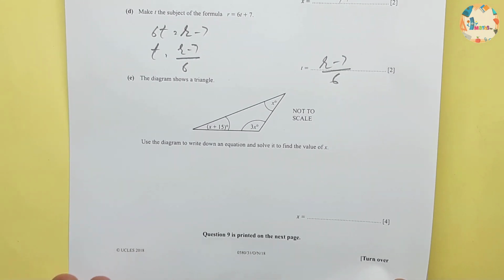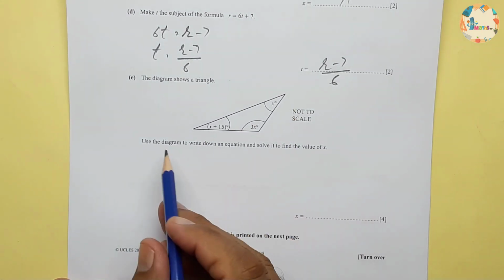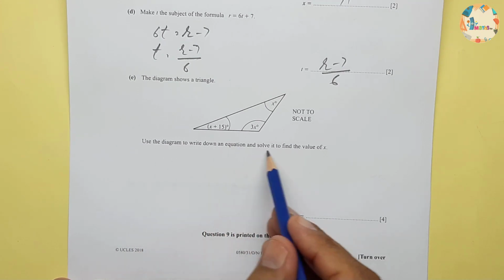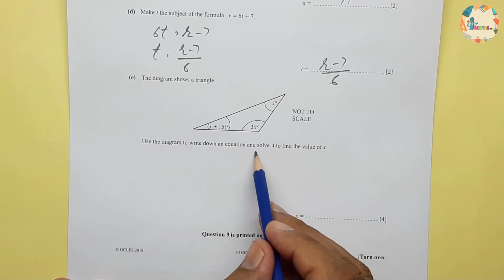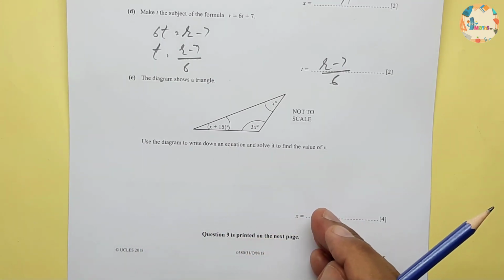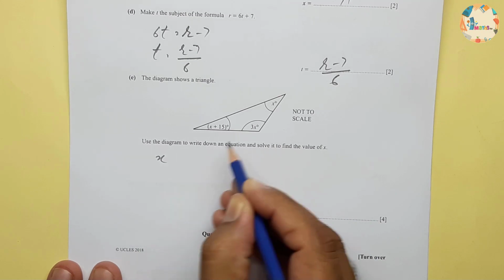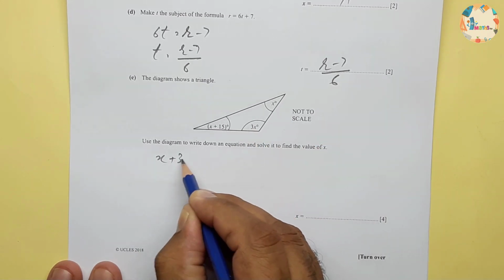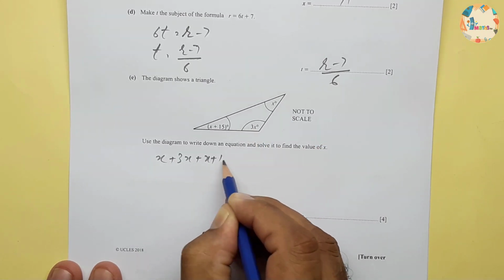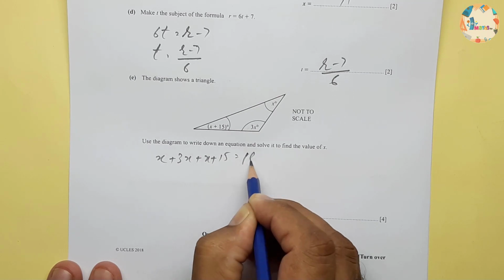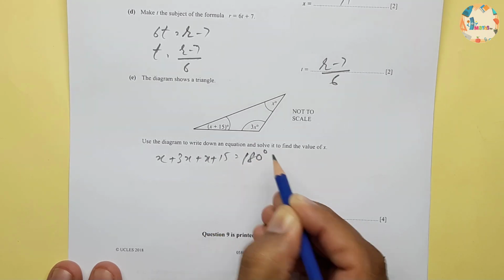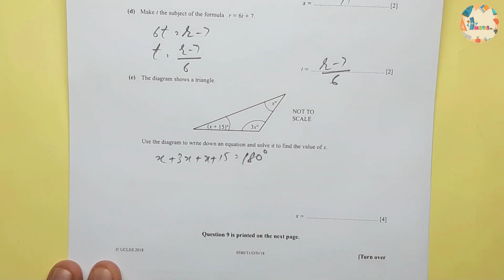Then they're saying the diagram shows a triangle. All three angles are given in terms of x. Use the diagram to write down an equation and solve it to find the value of x. So we'll add them all. So x, this one, plus 3x plus x plus 15, this should be equal to 180. Why? Because interior angles of a triangle add up to 180 degrees.